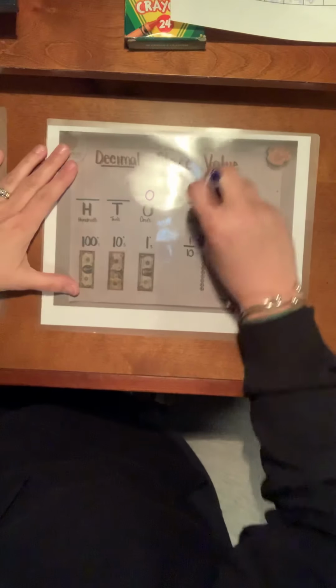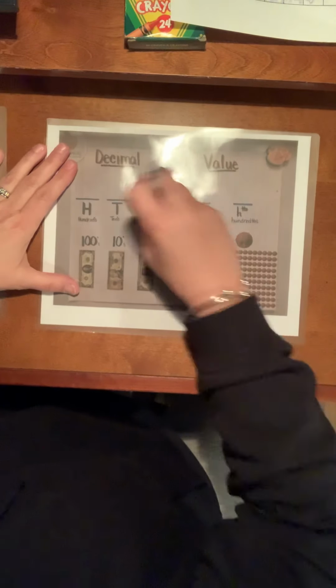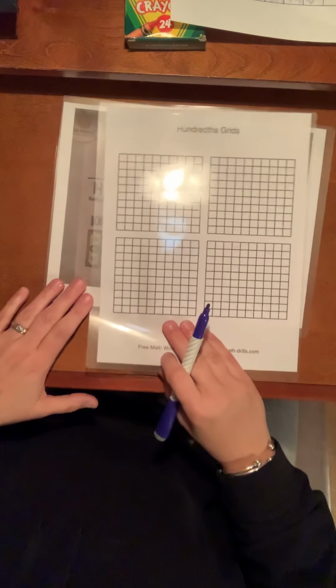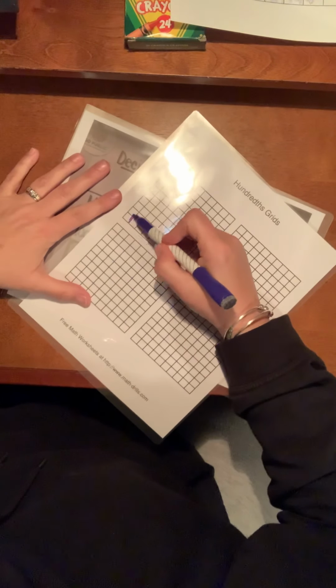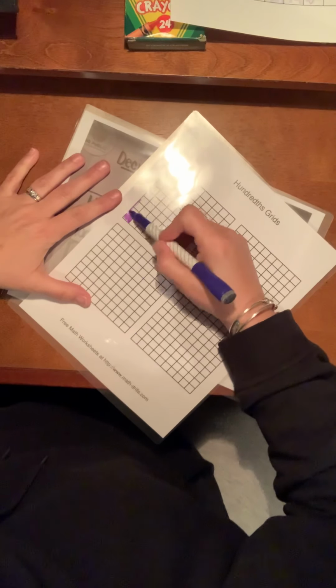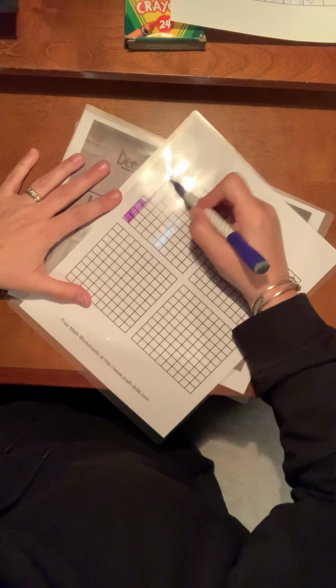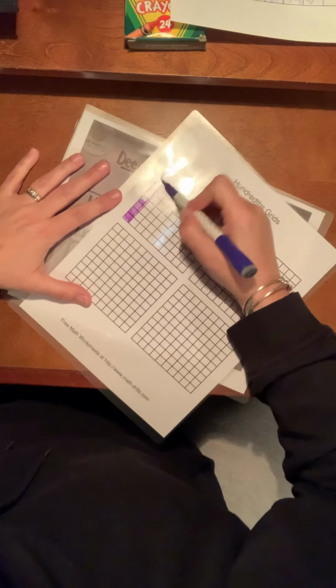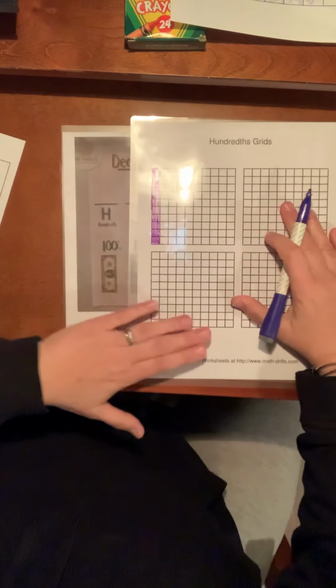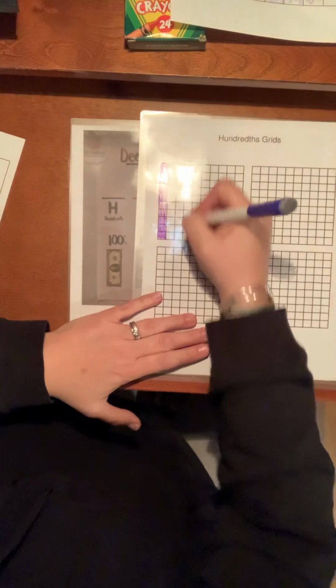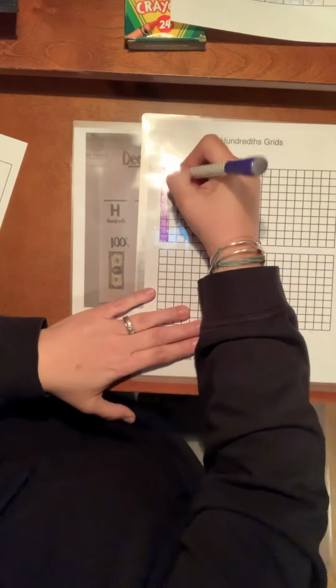Now, if I wanted to talk about hundredths, you would use something called a hundreds grid. You still have your tenths. This would be 1/10. And if you wanted to show 7, you would color 7 of them.